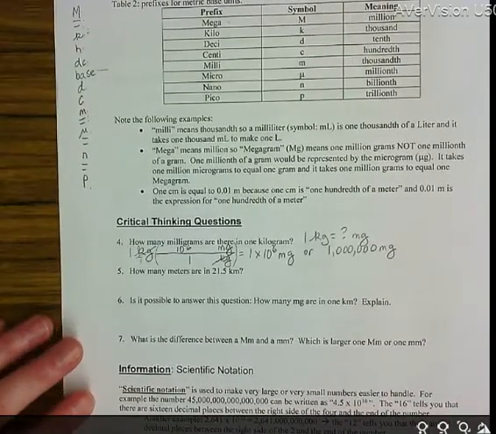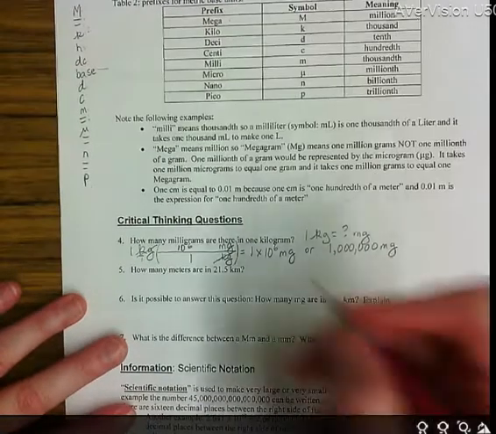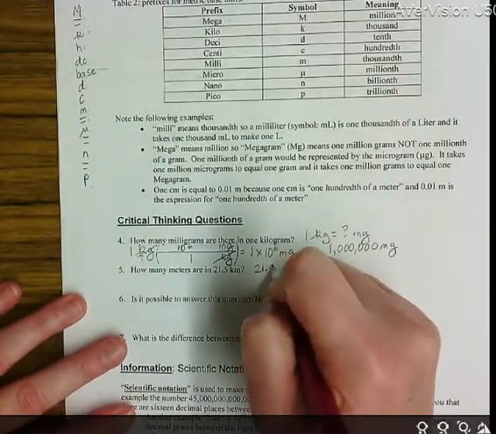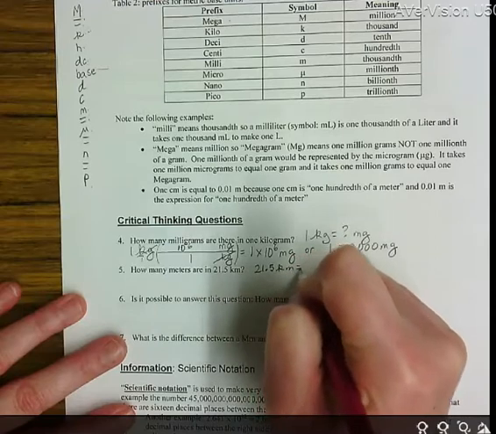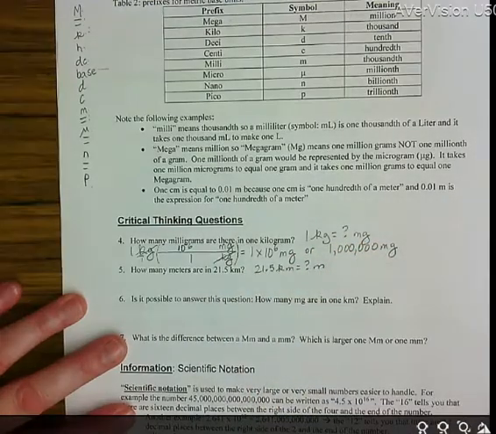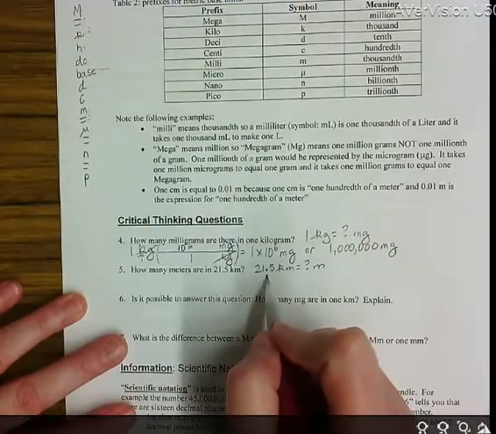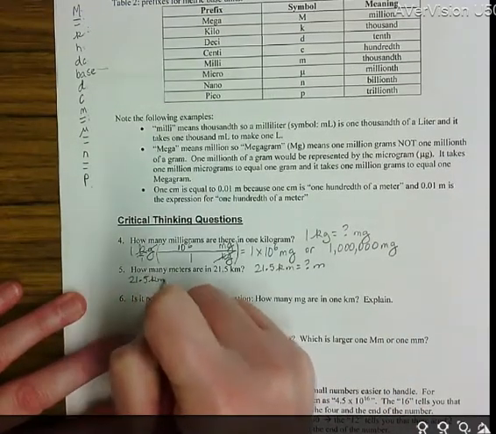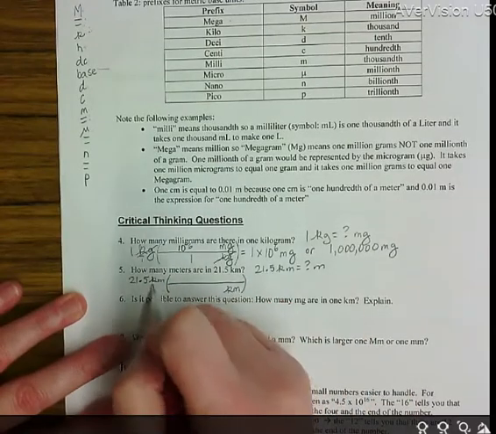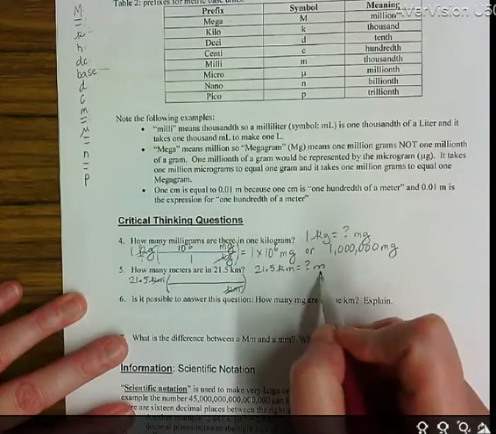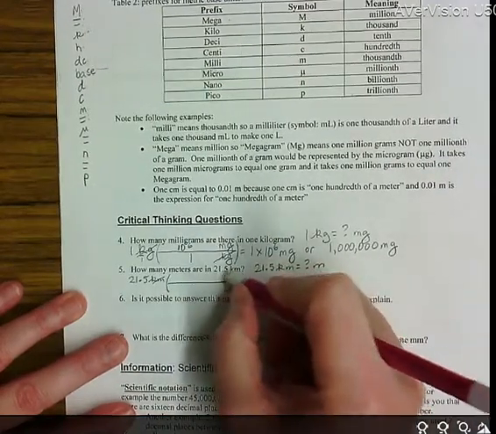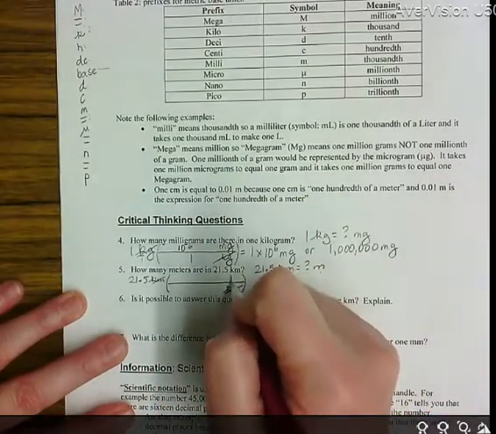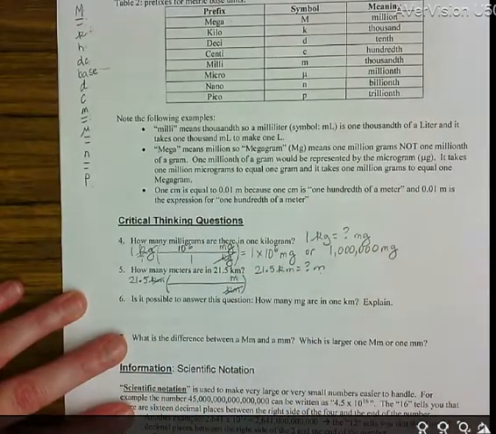So, number 5. How many meters are in 21.5 kilometers? So we have 21.5 kilometers, and we want to know how many meters that is. So again, I'm going to start with my given, which is the 21.5 kilometers. Kilometers is going to go on the bottom because I want it to cross out. And I'm going to put meters on the top because that's what I'm trying to convert to. And I can do that because meters are a unit of length, just like a kilometer is.